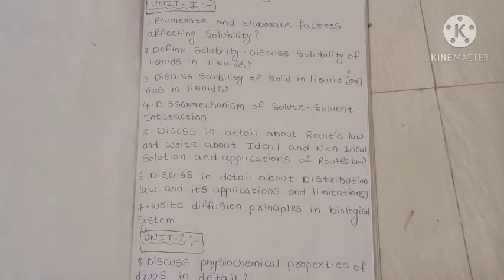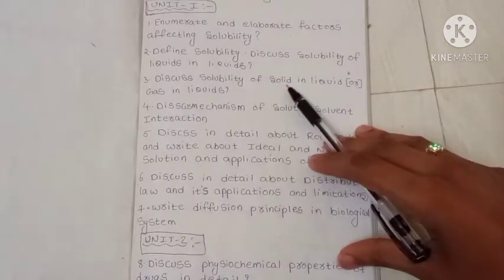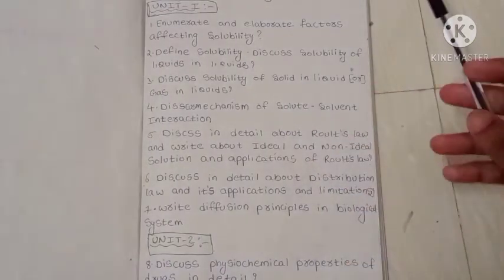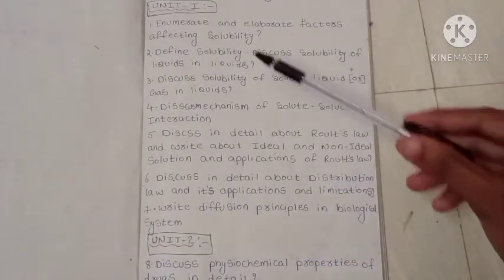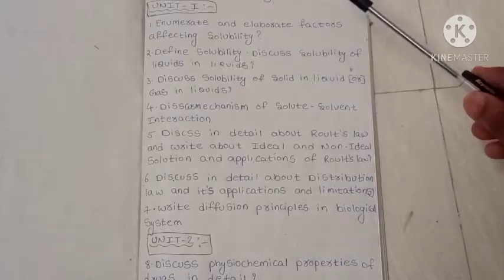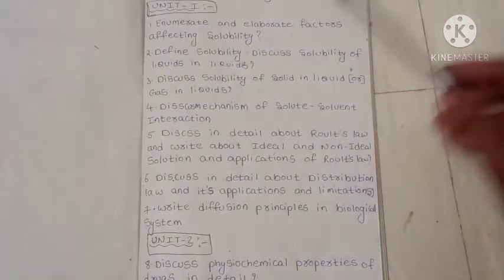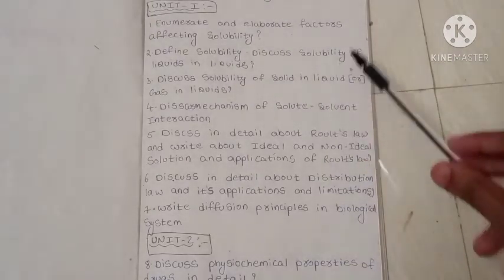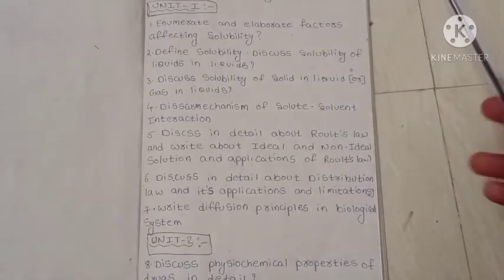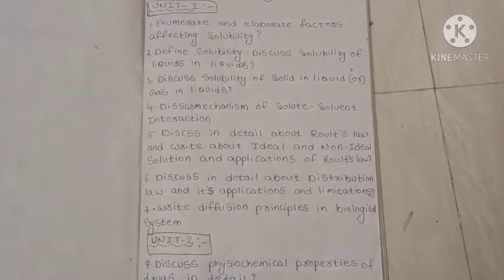Now we will go into this video. The first unit, Physical Pharmaceutics. The first question is: enumerate and elaborate the factors affecting the solubility. We need to write the factors which are affecting the solubility.